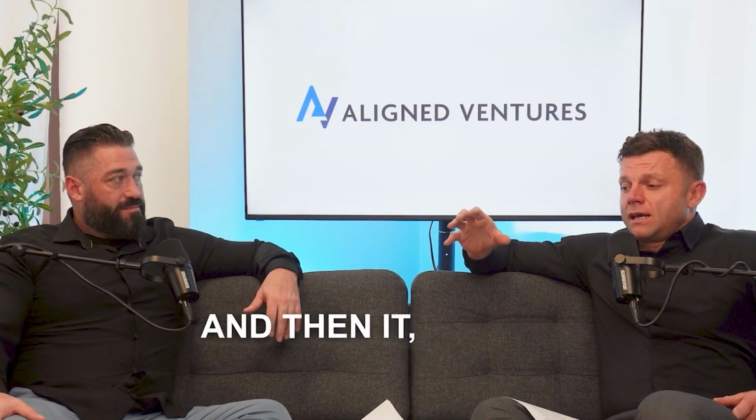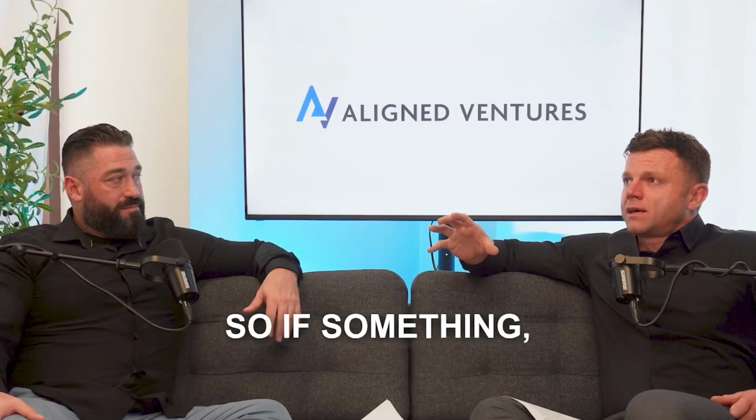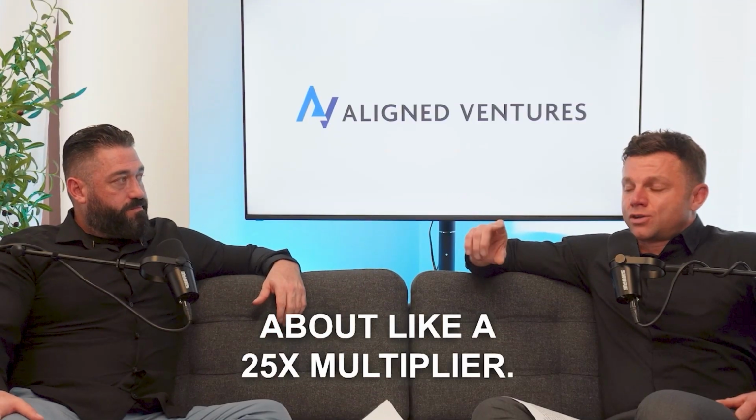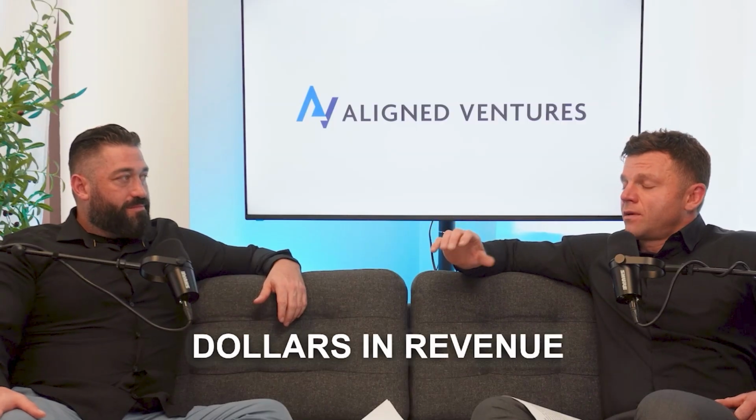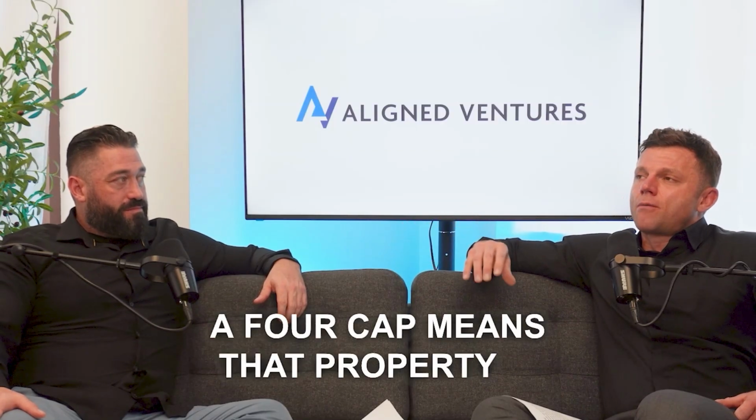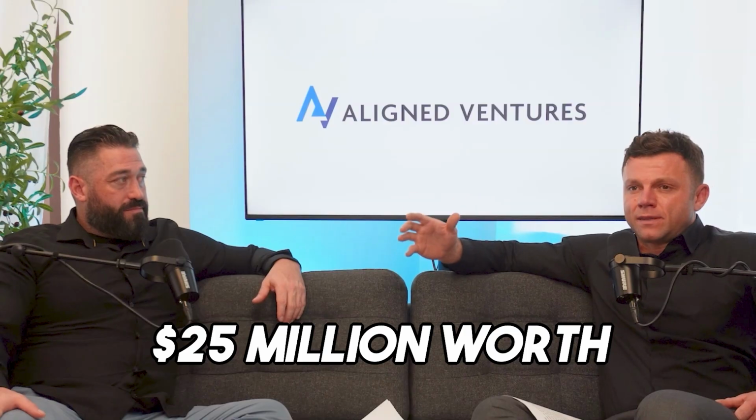And then it acts as a multiplier. If something is a 4 cap, that's about a 25x multiplier. So if that property is making $1 million, a 4 cap means that property is worth $25 million.